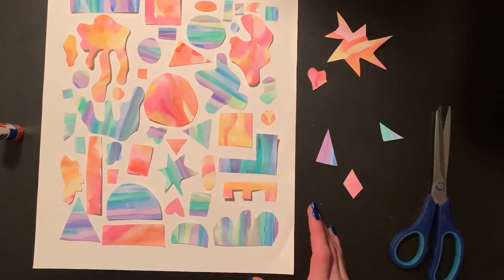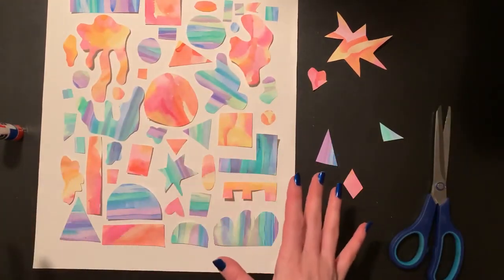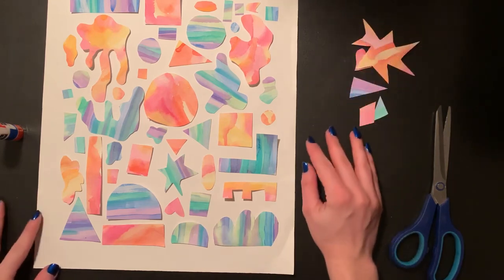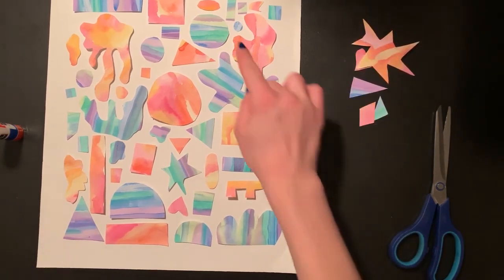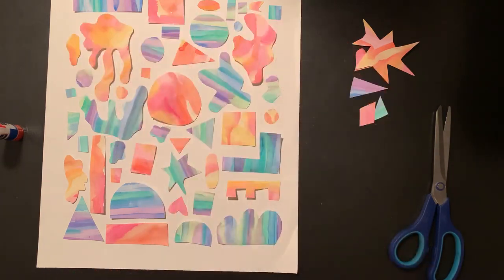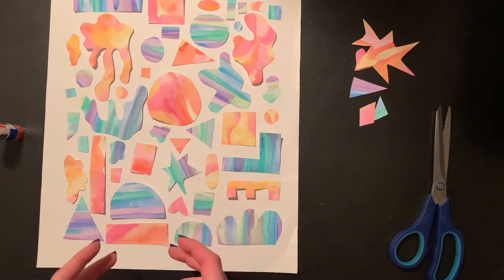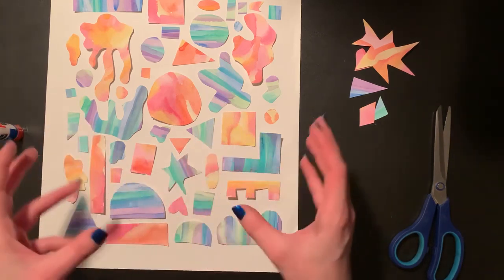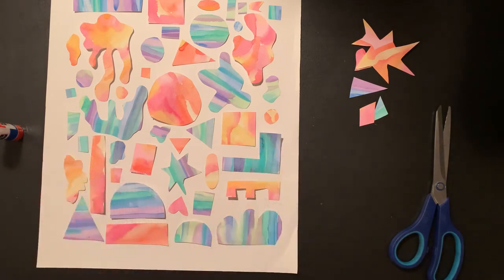Now my paper is pretty full. I have almost all of my shapes on there. I only have a few left that I didn't fit. And I did leave space in between all of them. I did leave a white border around the edge, but I did fill up most of my paper. There are not huge gaps of white space in between my shapes. They're pretty small. My shapes are close together, and I have a nice looking composition on there.